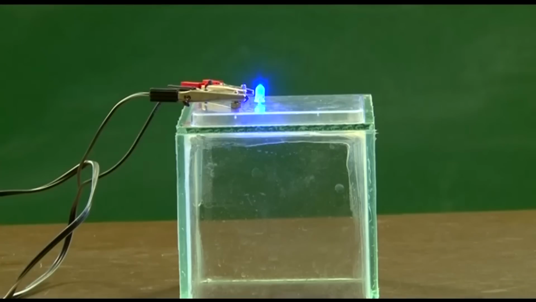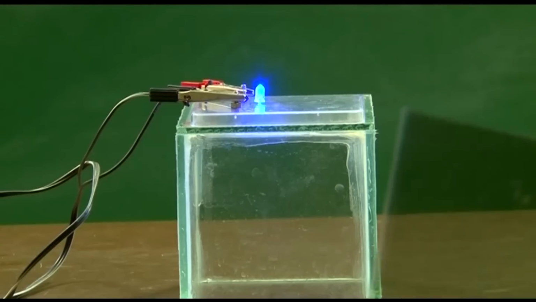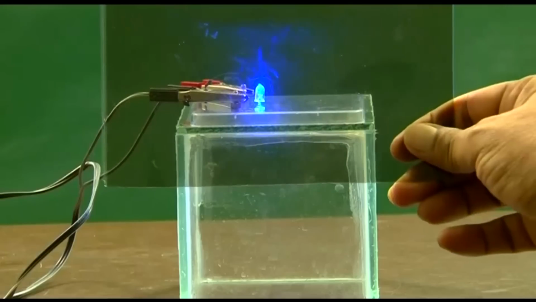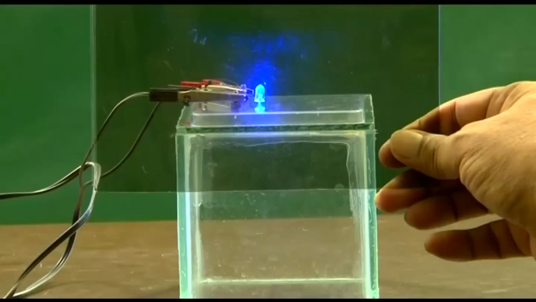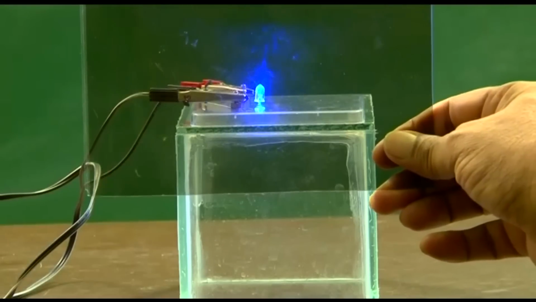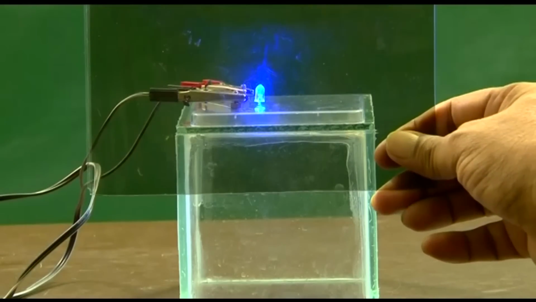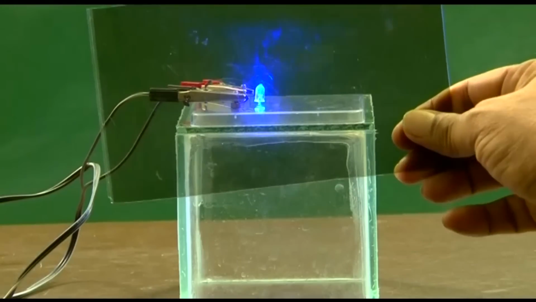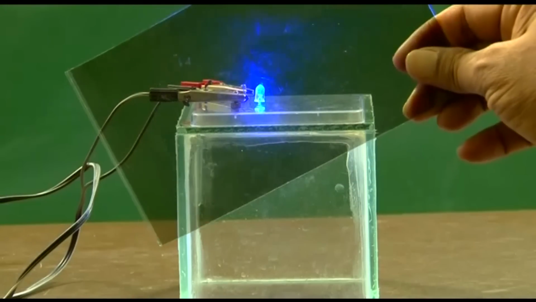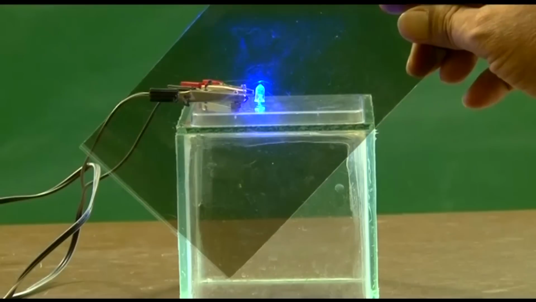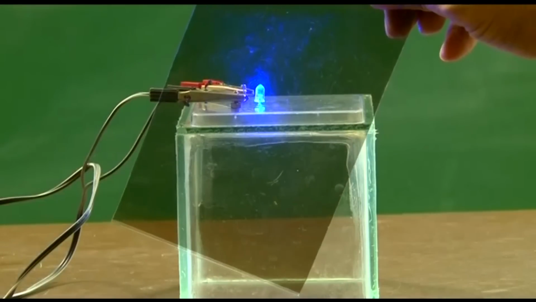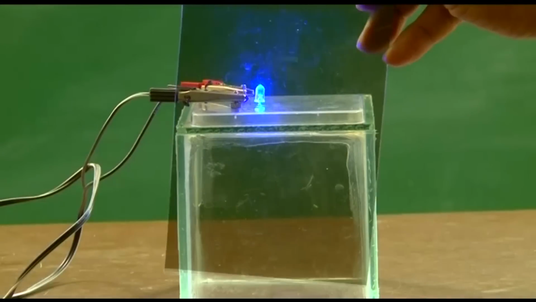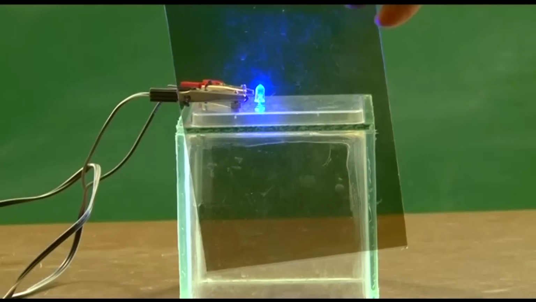This is an LED that is glowing, a blue LED, a very famous word nowadays, and I let it go through the polarizer, and the camera is seeing through the polarizer, so the light transmitted by this polarizing sheet is falling on the camera. If I rotate, the intensity is almost the same, at least within the limit of resolution that we have.